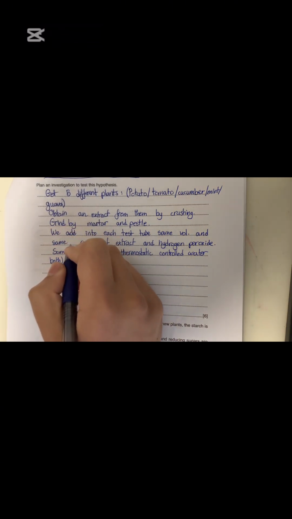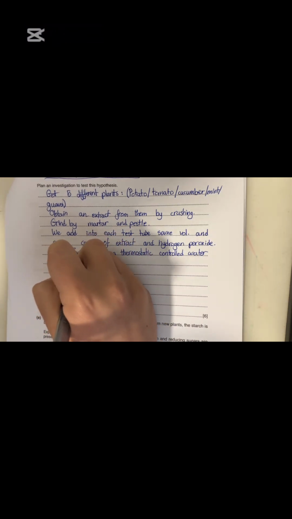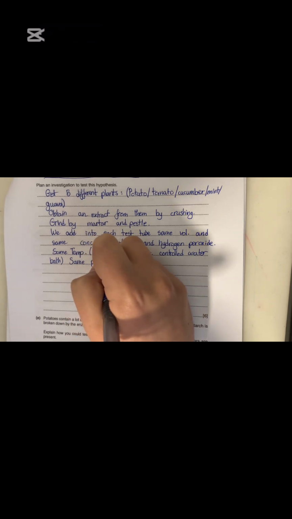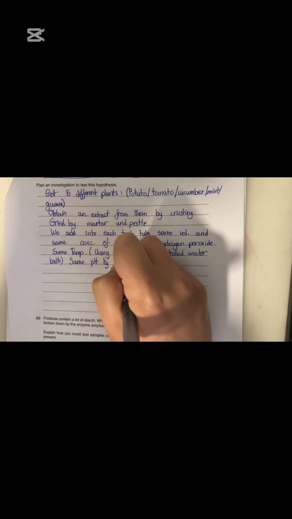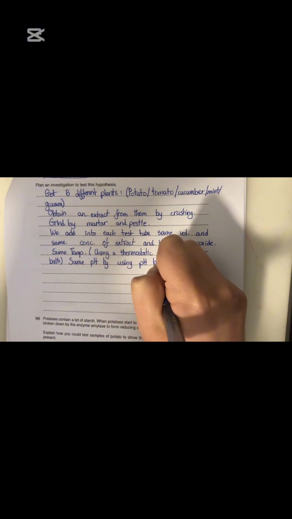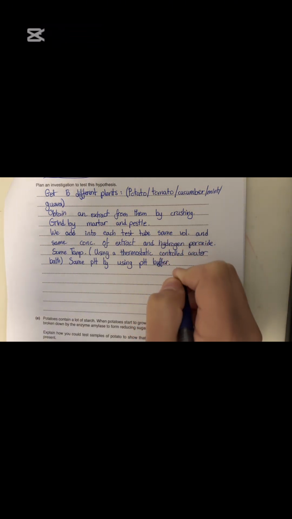And we have one more constant variable, which is the pH. So we must have the same pH. And how can we obtain it? By using pH buffer, which is used to obtain a specific pH value.